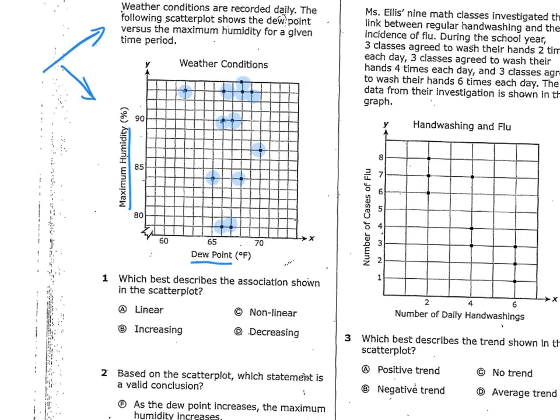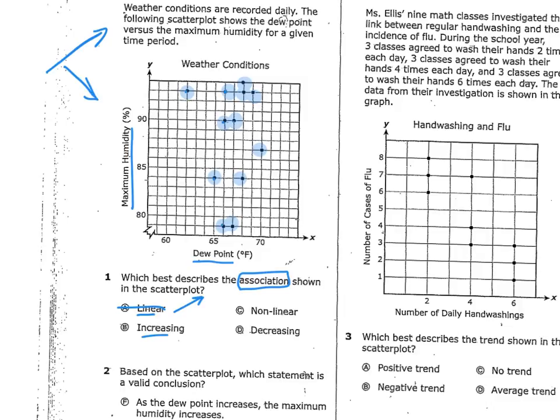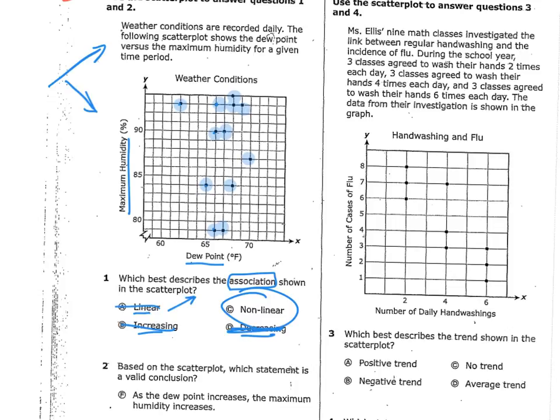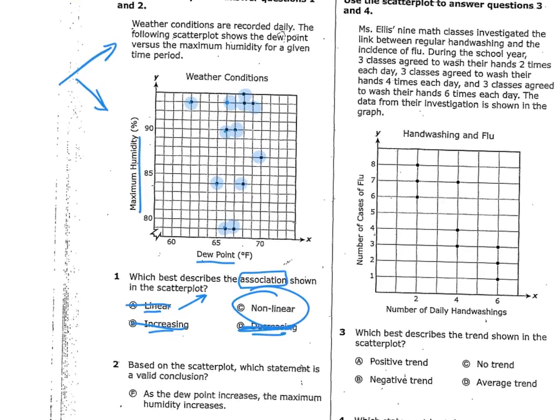So if the question asks which best describes the association shown in the scatter plot, if something is linear, remember it's a straight line. And so could we draw a straight line through these points anywhere, positive or negative? No. So it's not going to be linear. Increasing, we've got points up here, down here. They're kind of all over the place. It looks like someone just threw a bunch of polka dots on this graph. So we can't tell that it's increasing. If we can't tell if it's increasing, then we can't tell that it's decreasing. So if you see a scatter plot like this, where it literally looks like someone threw a bunch of polka dots on the graph and there's no real trend, then it's nonlinear. You can't draw a line through it.